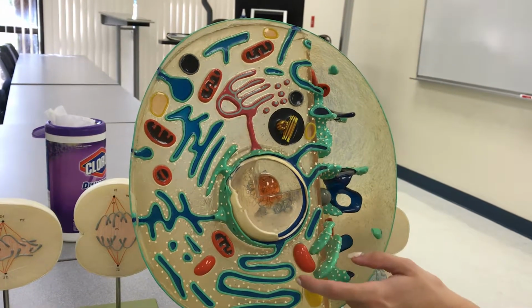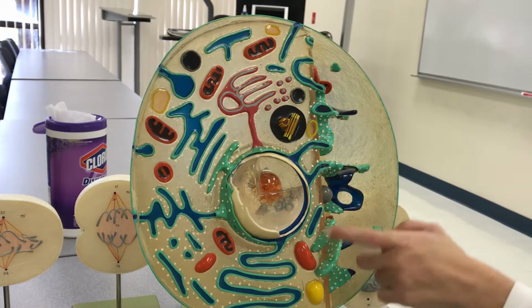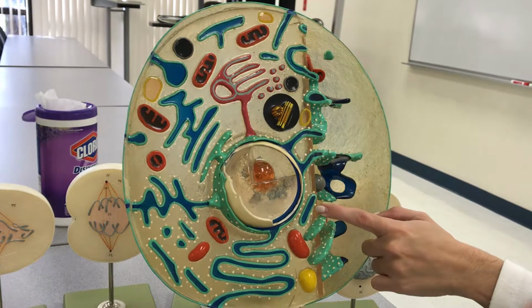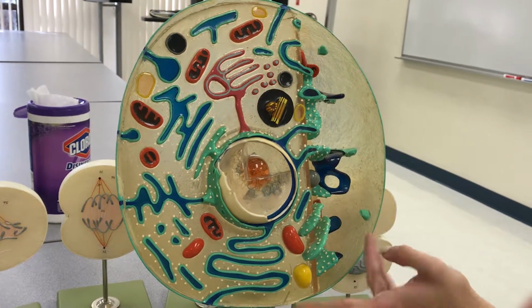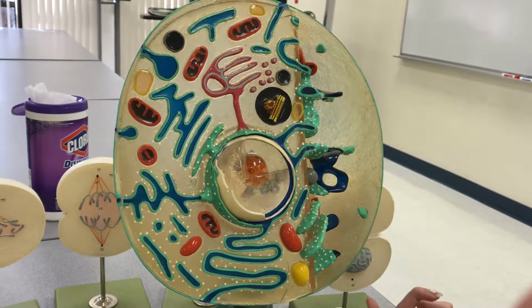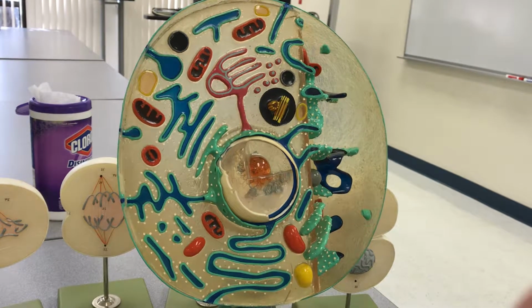Inside of the cell, you also have a fluid that we call the intracellular fluid, or the cytosol. It's also sometimes referred to as a matrix, which is all good.